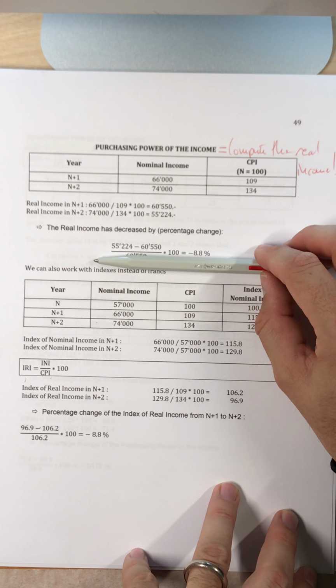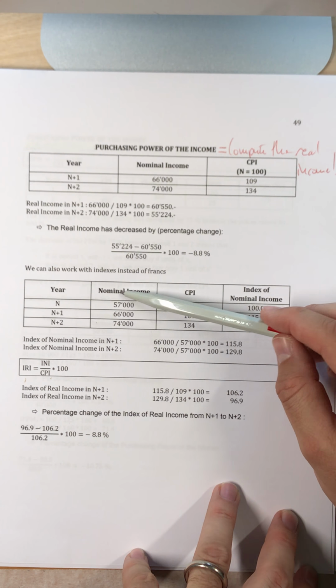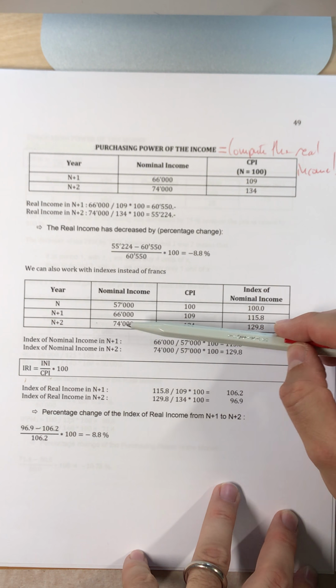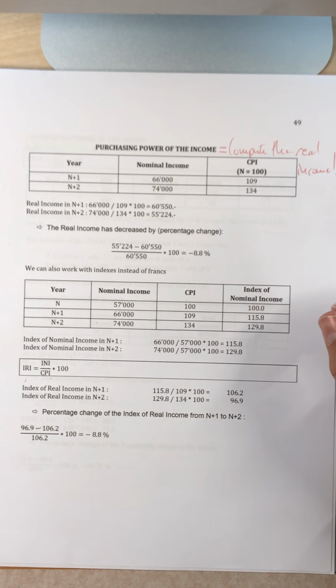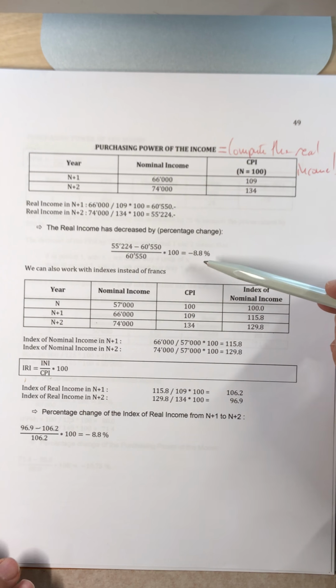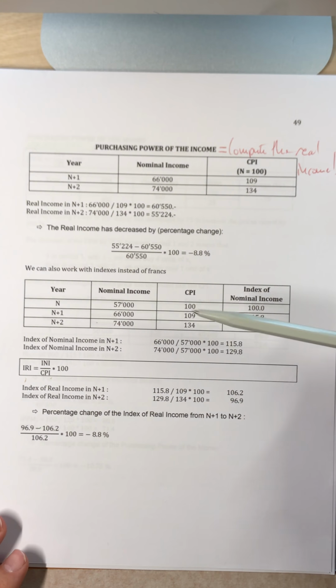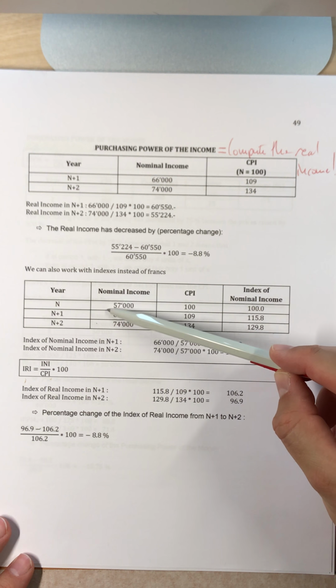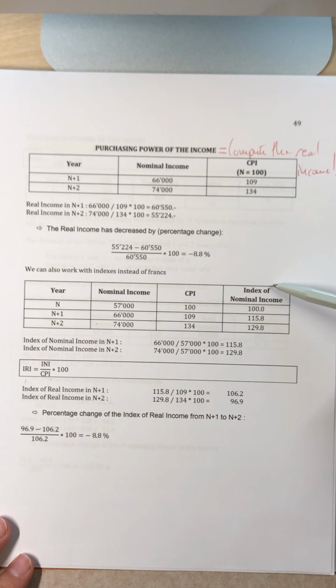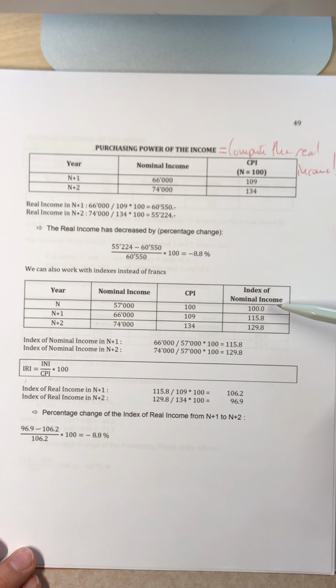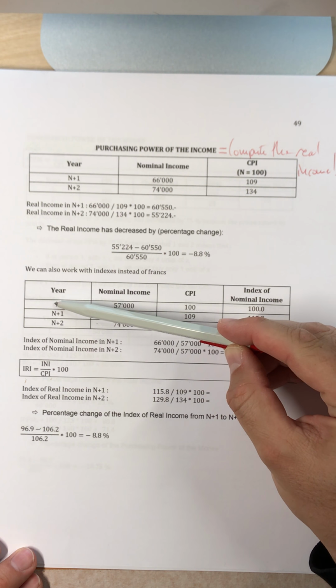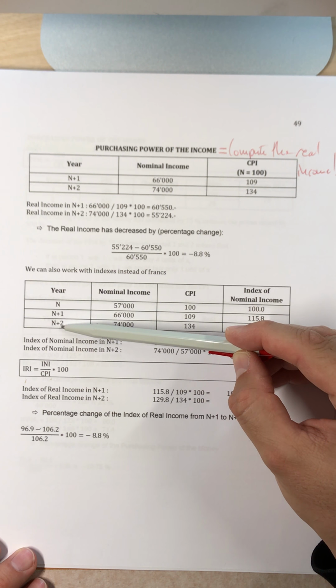If you do not have all the figures here, you may work with indexes. We will see that later on different exercises, but you can also change your nominal income into an index of nominal income. That's easy. Now we have 3 years, n, n+1, n+2 here.